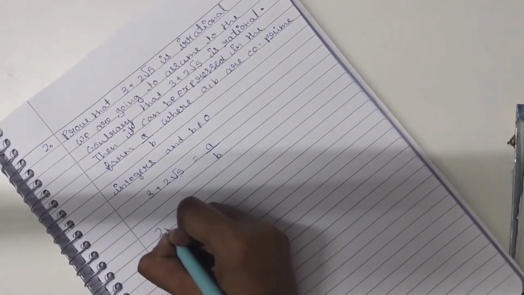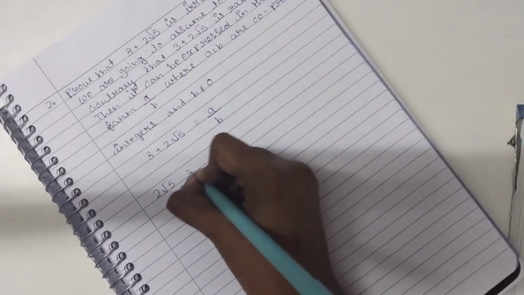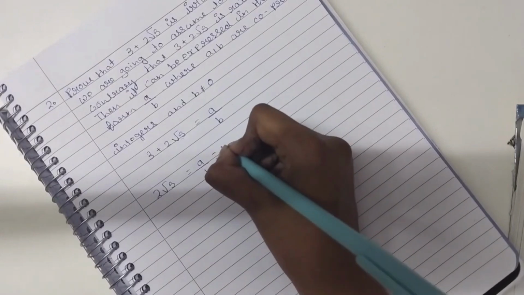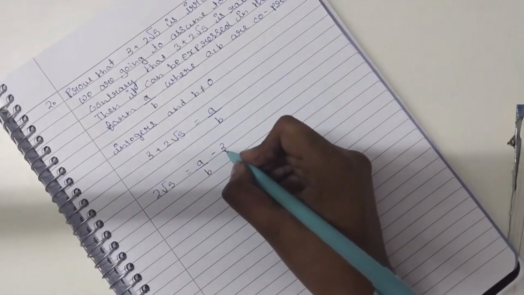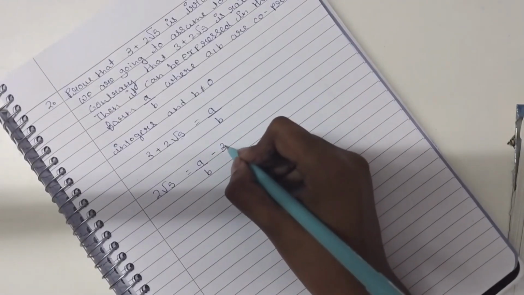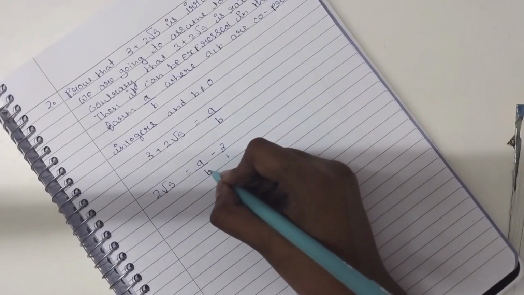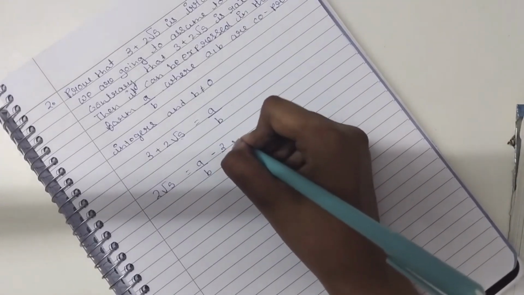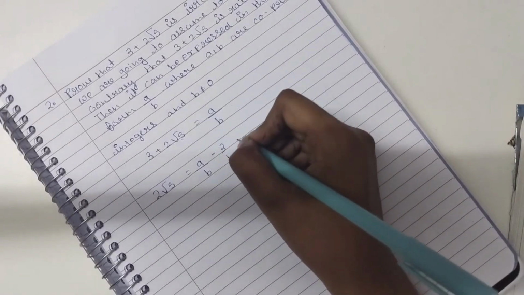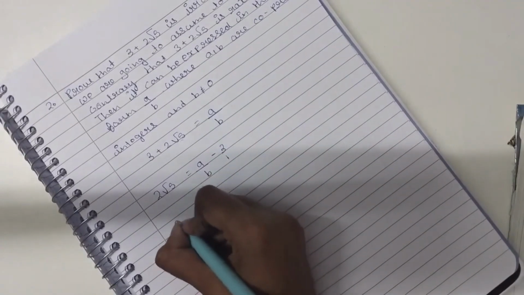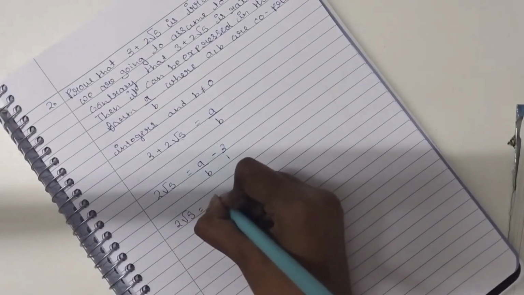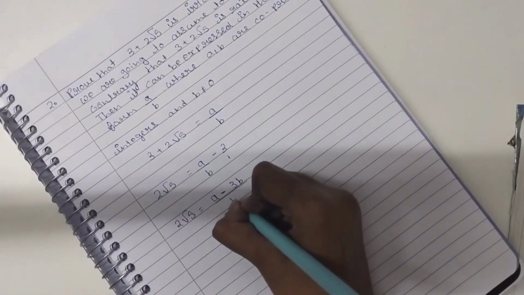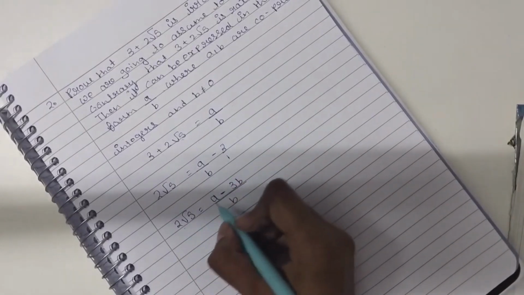So we'll get 2 root 5 is equal to a by b subtracted by 3. Now we need to make sure that 3 by 1 has common denominator b, so we multiply both the numerator and the denominator by b. We arrive at a minus 3b by b, which is equal to 2 root 5.